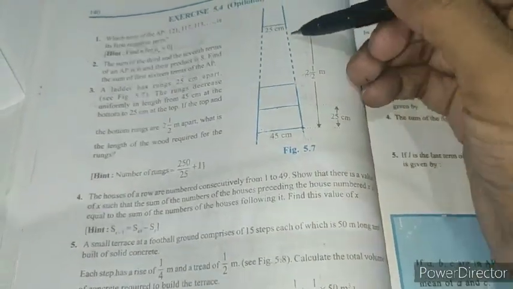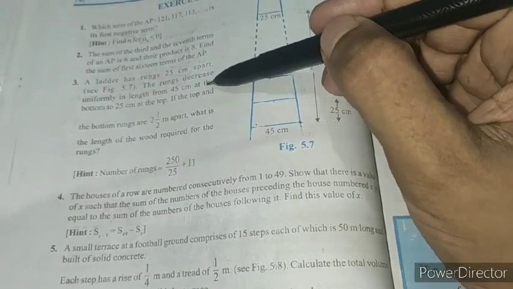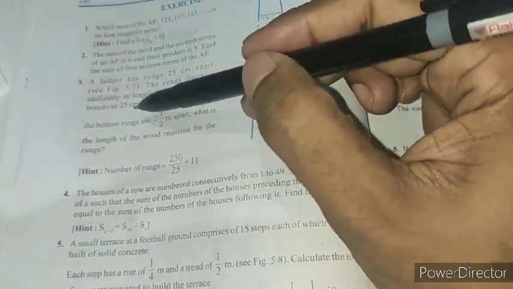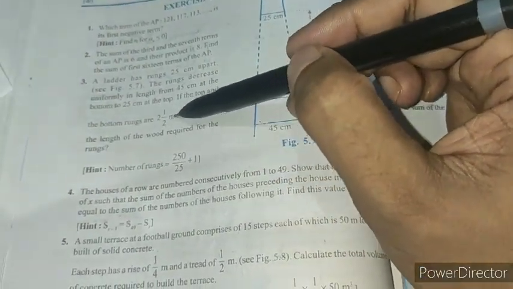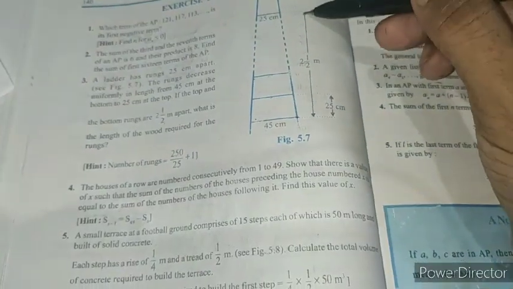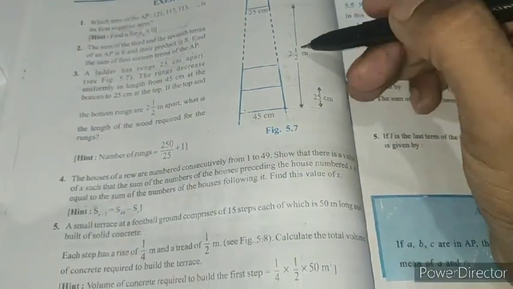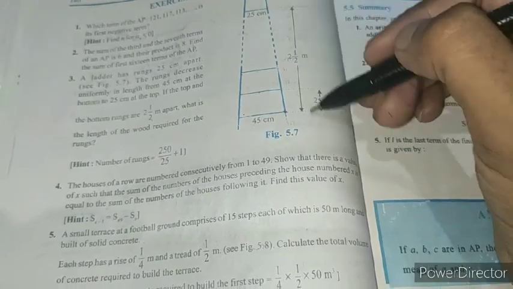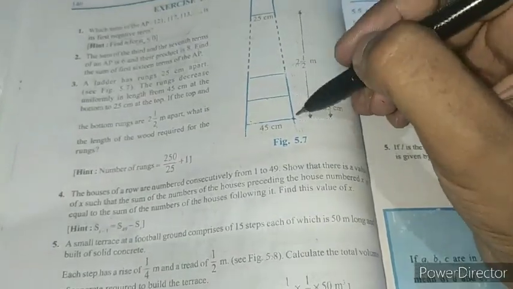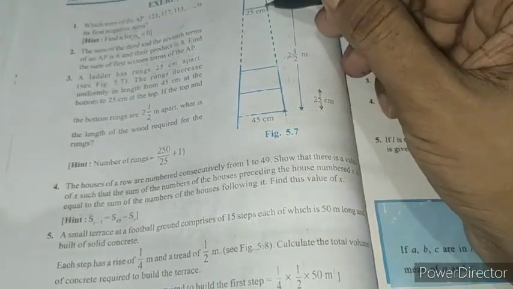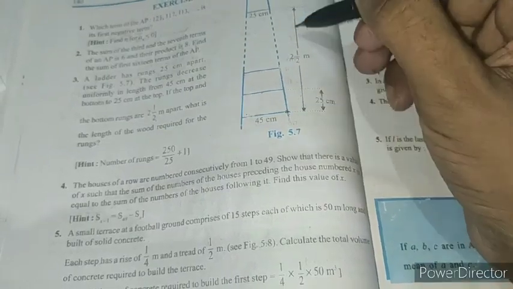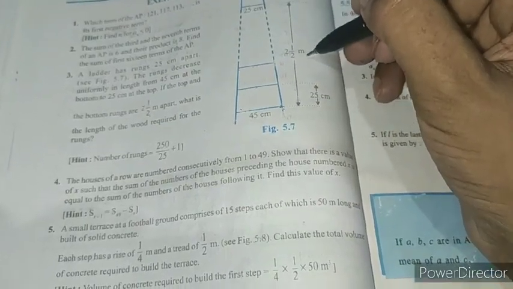Now see, the top and the bottom rungs are 1 by 2 meter apart, that is around 2.5 meter long. The rungs are placed from here to here, so the distance from here to here is 1 by 2 meter, that is 2.5 meter.